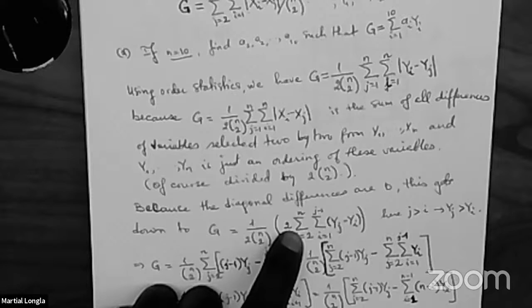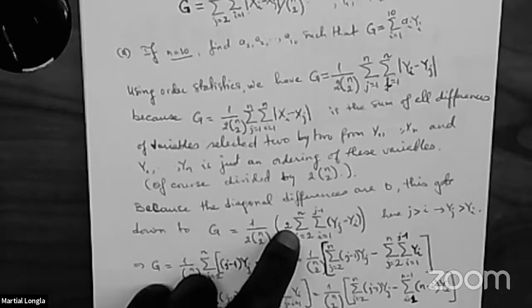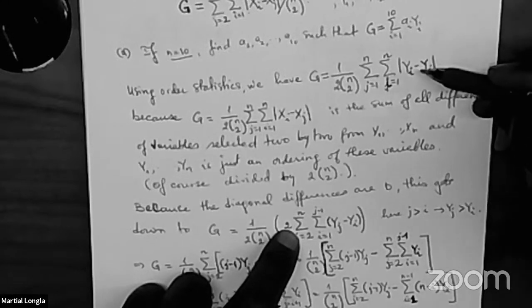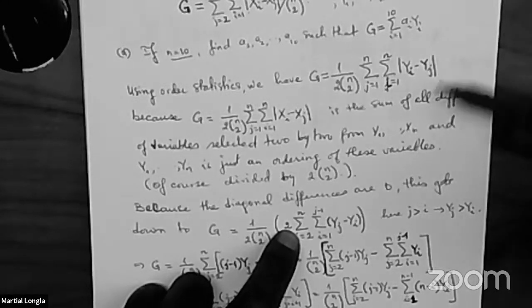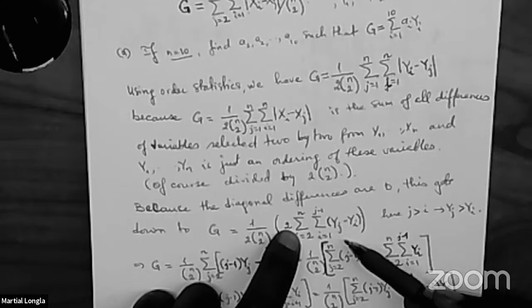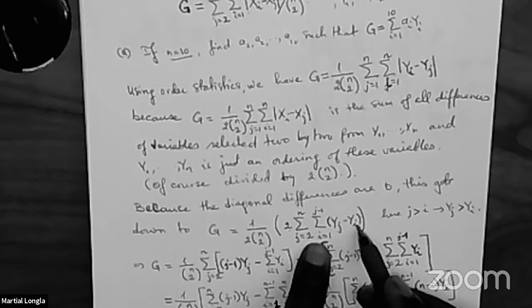If I was writing them on the other side, I just decide now to add only one side of the rectangle and multiply by 2, because I know the other half is also equal. The same argument that we started with. So we went from half to full to use order statistics and went back to half with the order statistics already. But this time, we don't have absolute values anymore, because we are taking the sum in such a way that yj is always larger than yi.